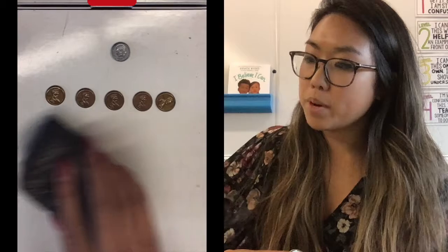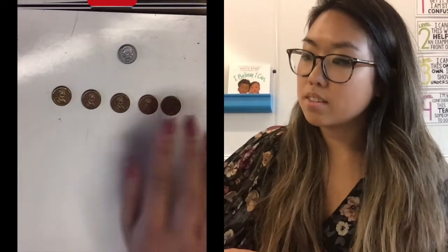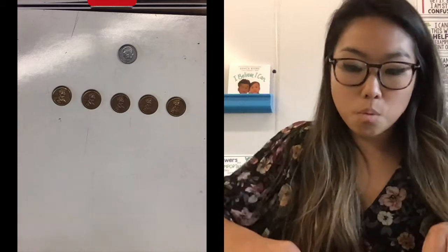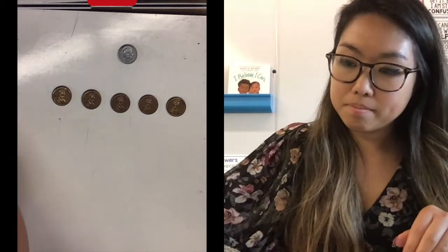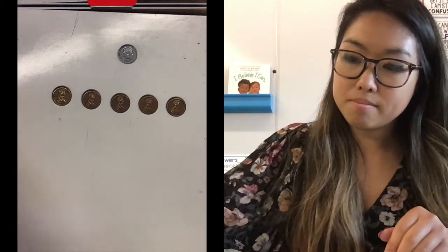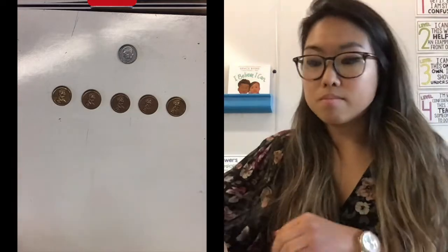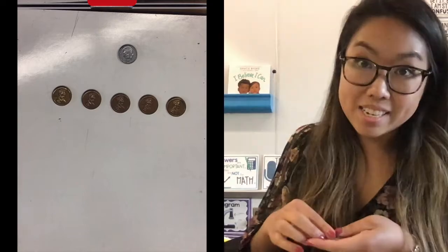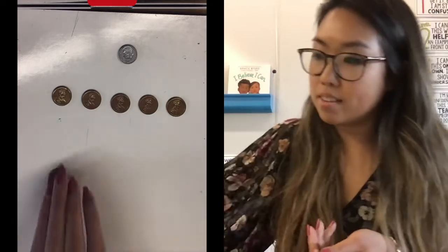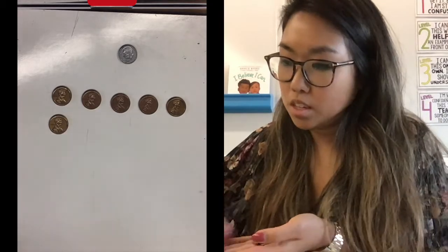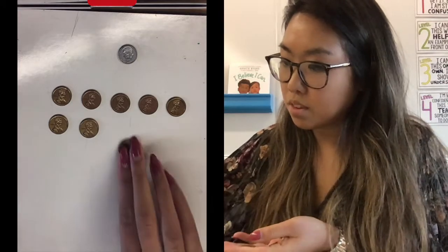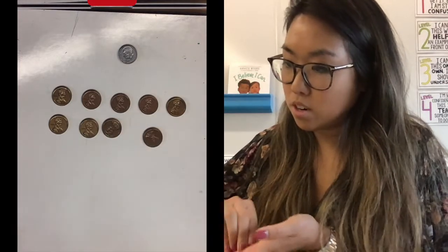There are 2 ways that I could make an array with different coins. And I want you to think, what would those be? You're right. 10 pennies would be the same thing as 1 dime. So I have 1, 2, 3, 4, 5.